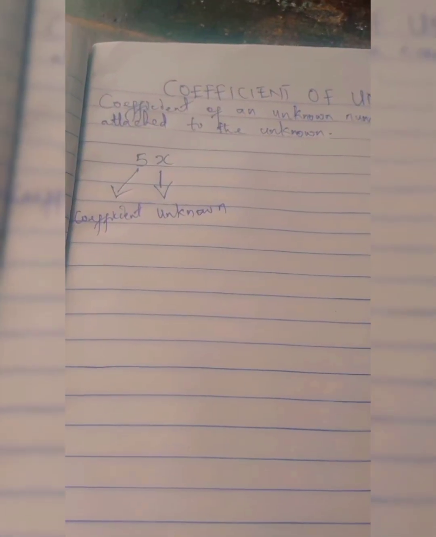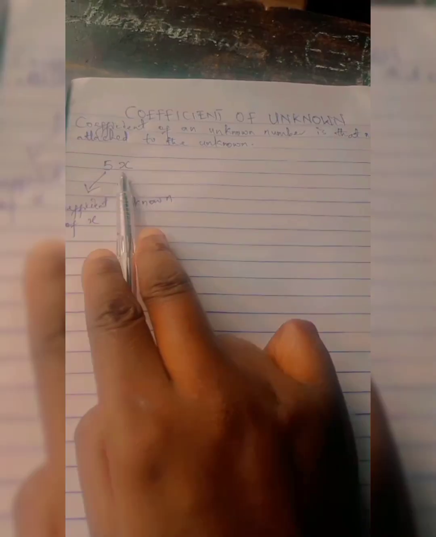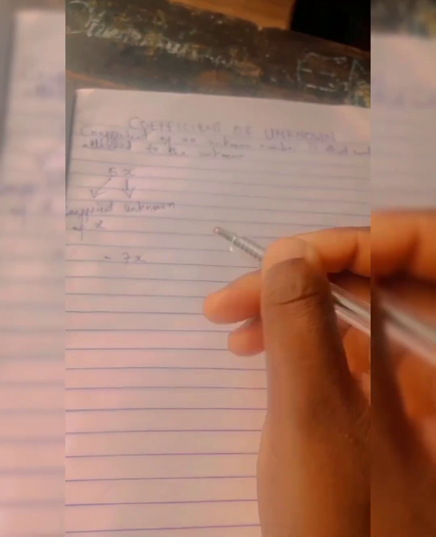So you can just say coefficient of S. When they ask what is the coefficient of S, they just ask you what number is attached to the unknown S. That's 5.